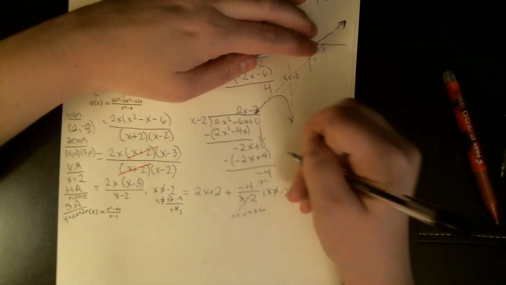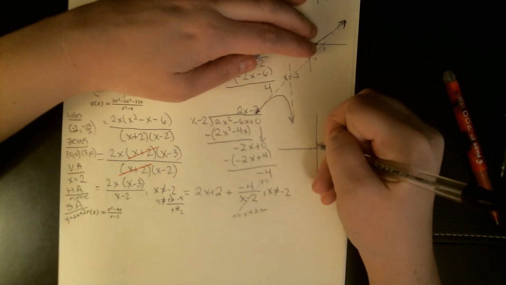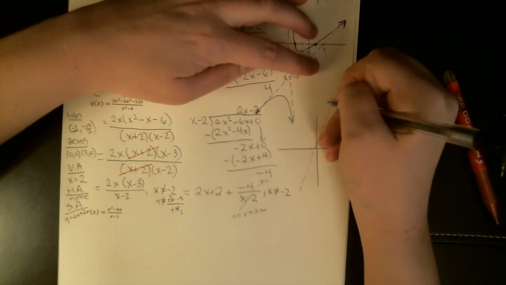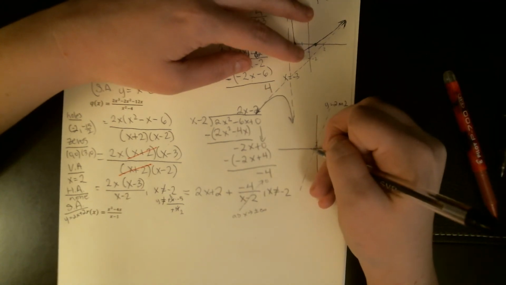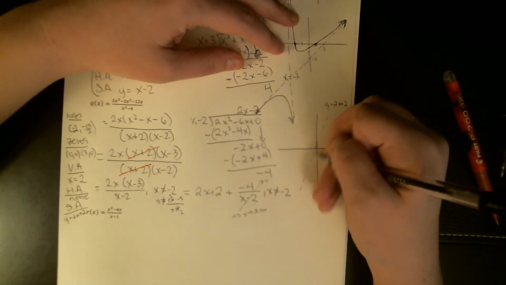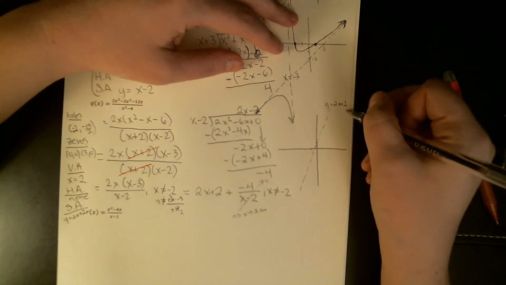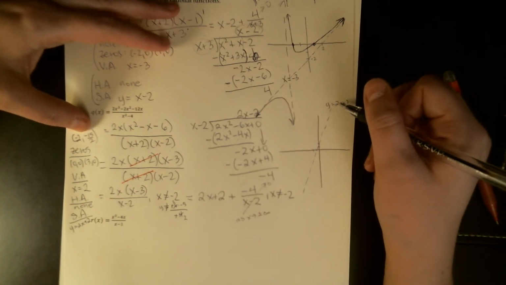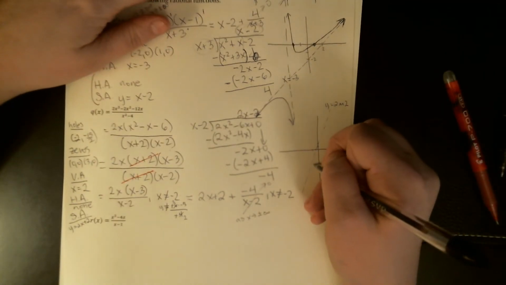So when we graph this one, we have a y-intercept of 2 and a slope of 2. So we have slant asymptote y equals 2x plus 2. We have a hole at negative 2, negative 7.5. So it's really important to know whether that hole is above or below the asymptote. I would say the quickest way to find that is by plugging negative 2 in here and seeing what you get. Here, if we plug in negative 2, we get negative 4 plus 2. So we're getting negative 2. So it's definitely below. The hole is down here somewhere.